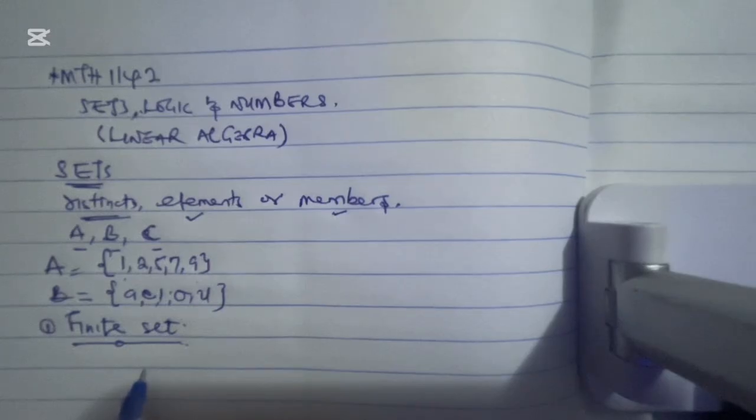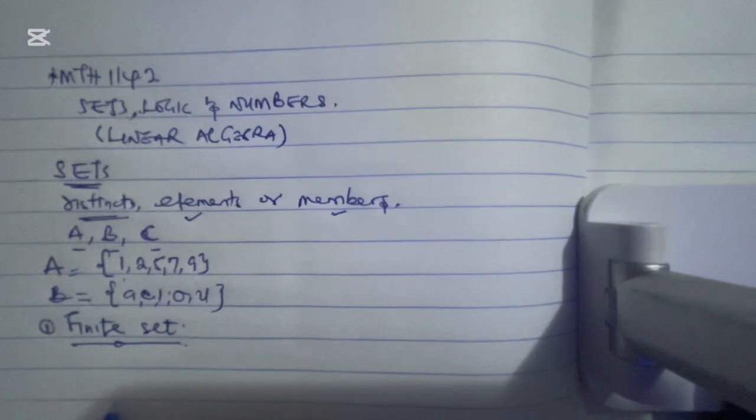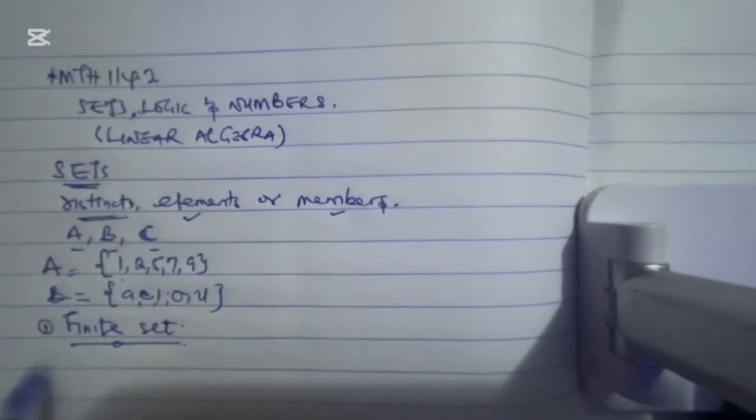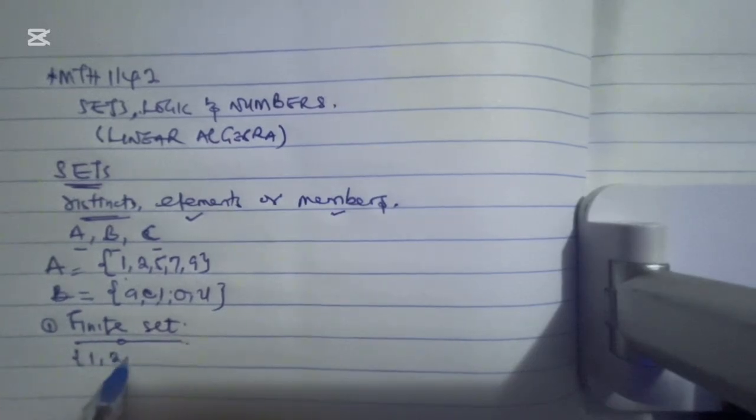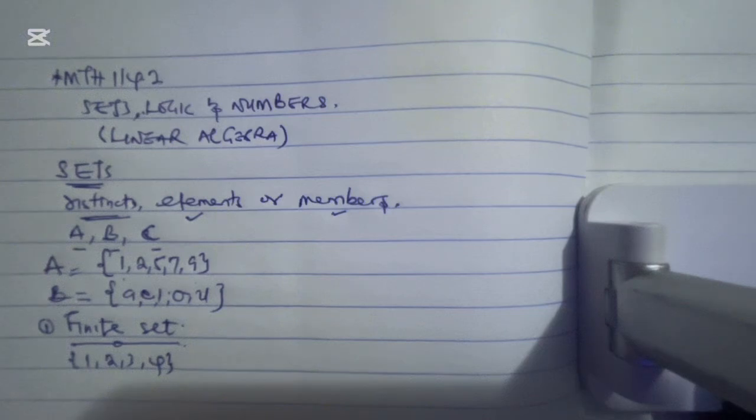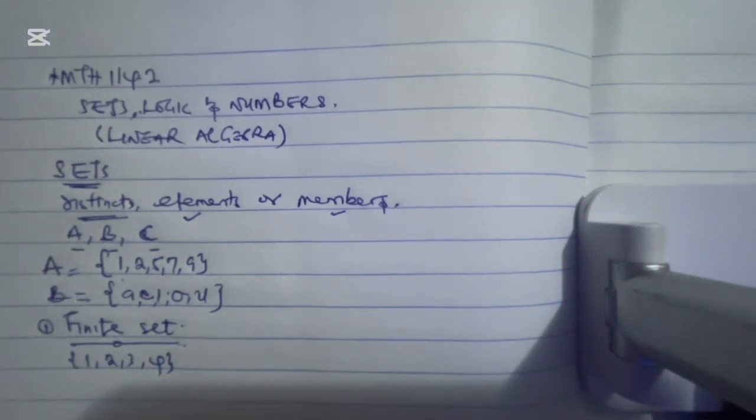The elements in a finite set are actually fixed, terminating. It's not continuous. For instance, if we have a set of four numbers, 1, 2, 3, 4, this is a finite set. It's not tending to infinity.